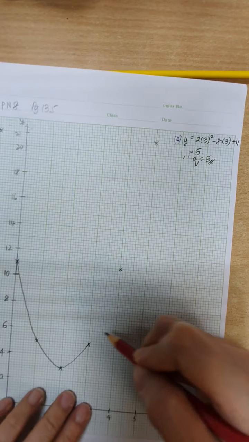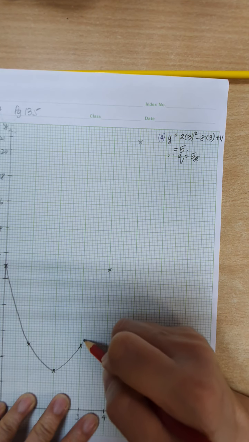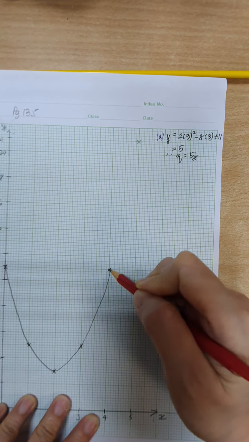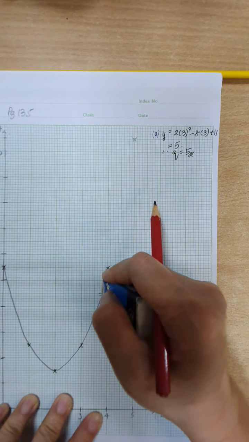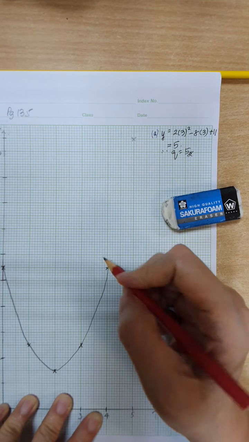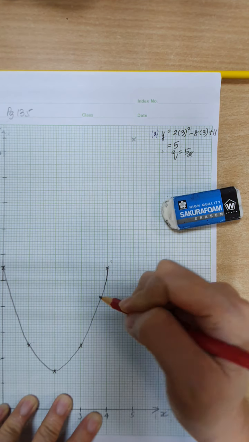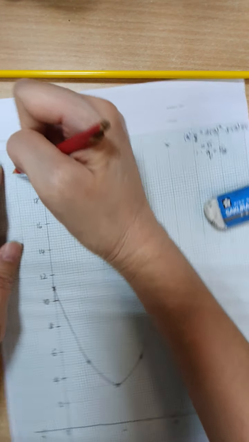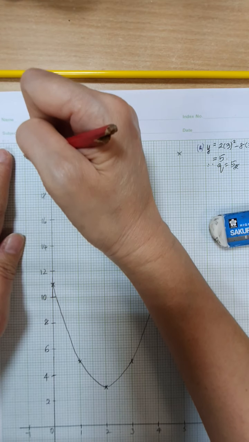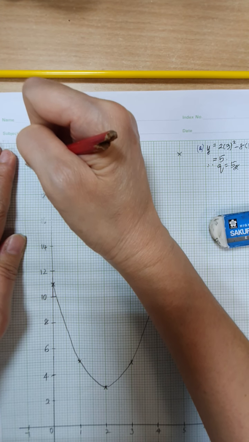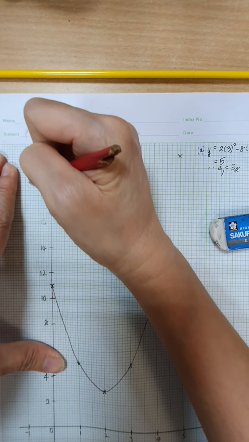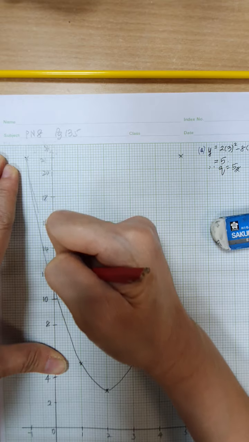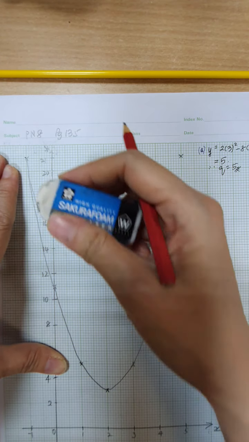Don't do it so fast. Do it slowly. I join. Notice that they are curves. This is not very nice, so I just have to erase it off. Make sure that they join, and join in such a way that they are smooth curves. You can move the paper around to suit you. Hold it, steady hand. It's not very steady, so I'm going to erase it here.